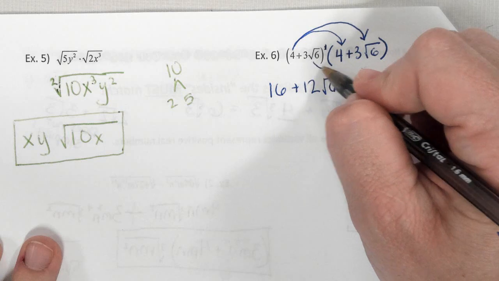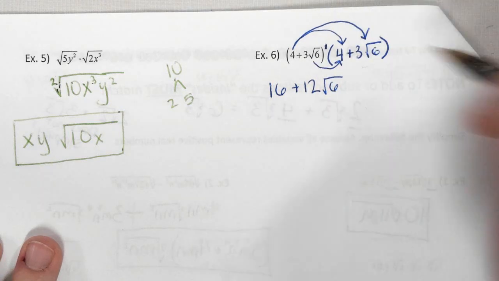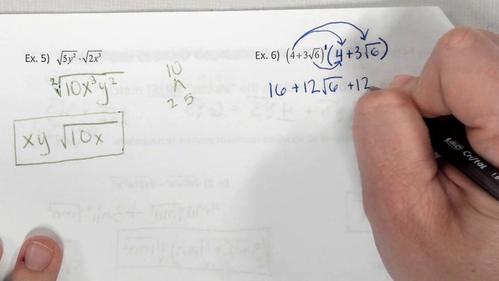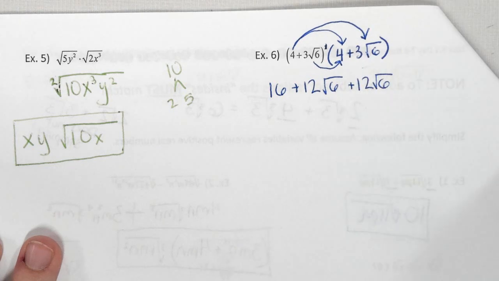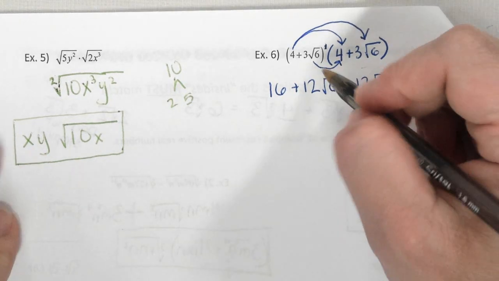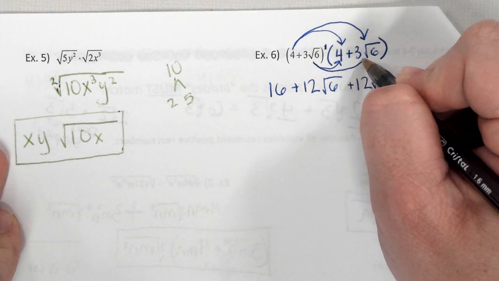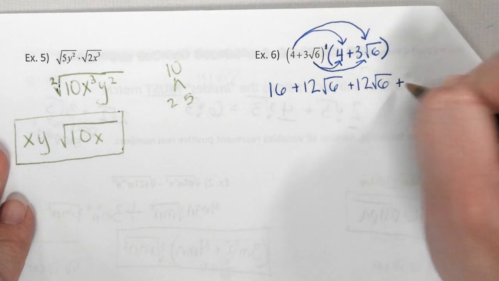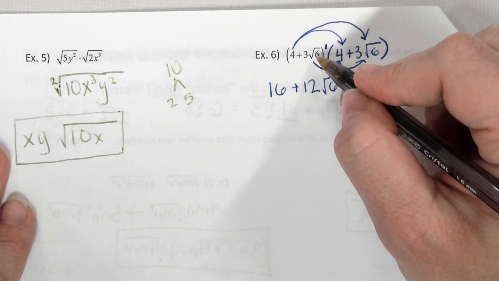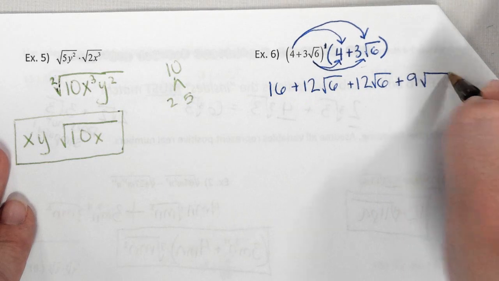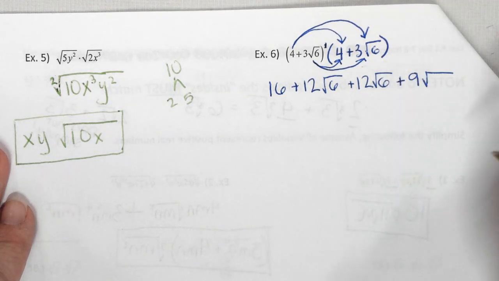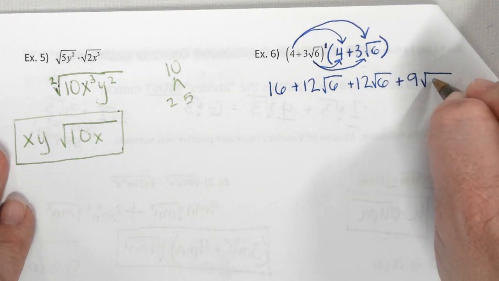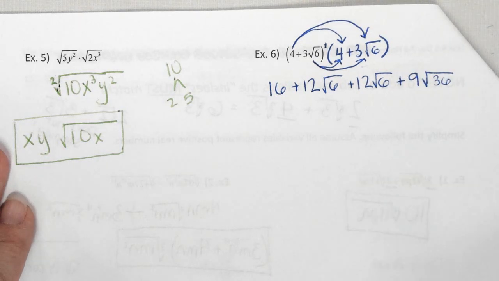So then we have 3 root 6 times 4, which is the exact same thing. So that also gives me 12 root 6. And then this is the one where it gets weird. We have 3 root 6 times 3 root 6. Well, what's 3 times 3? 9. And what we have the root of, what's 6 times 6? 36, which is also just 6 squared. So you can write it as 36. You could also write it as 6 squared.